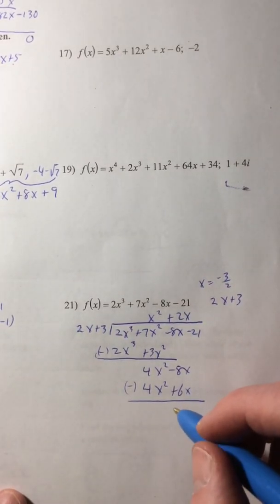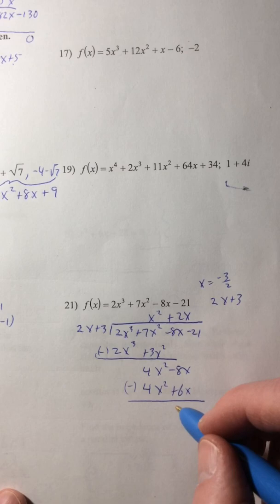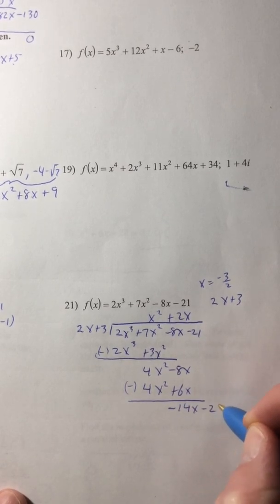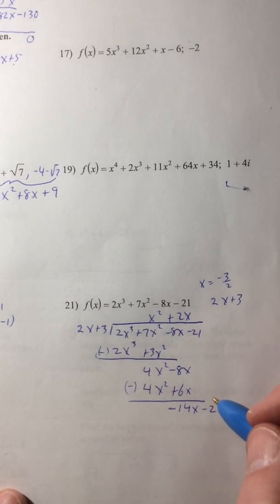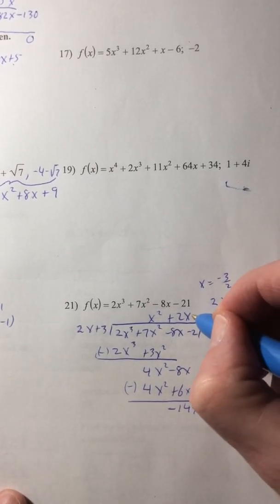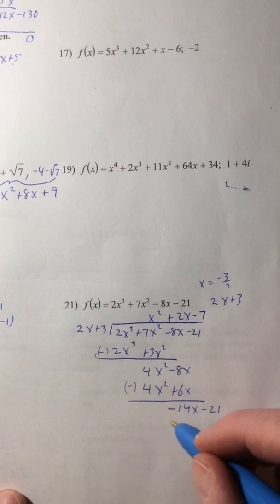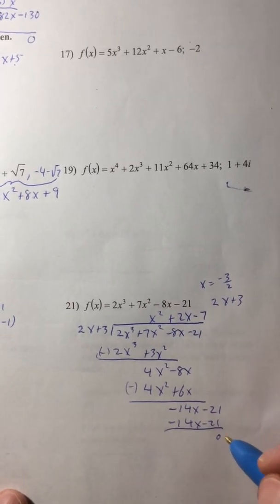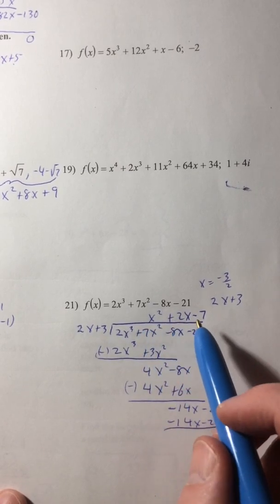And we get negative 14x, negative 21. Oh, yeah, good. Minus 7. And that's going to be negative 14x minus 21. Thank God that came out to be 0 again. And here we have x squared plus 2x minus 7.